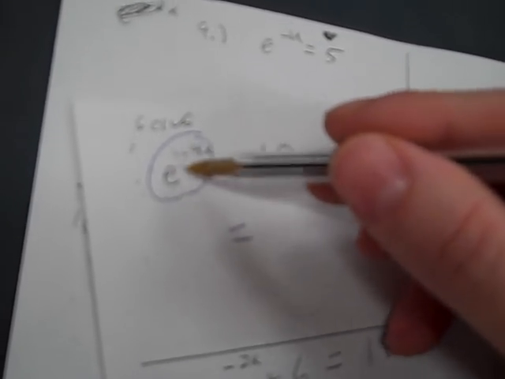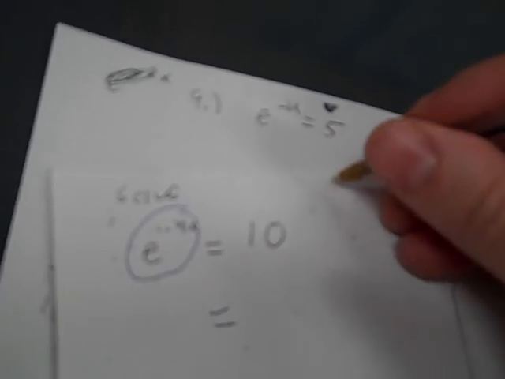Drop your equal sign, and what you're going to do is the opposite of e, because I don't really have anything outside the e to the negative 4x power. Right here, you got a multiplier of 3 you're going to have to deal with, and a plus 6, but here I don't have anything. So I need to eliminate the e from the equation. The opposite of e is the ln. ln means natural log. That's how it's said. Why it's ln instead of nl, I have no idea.